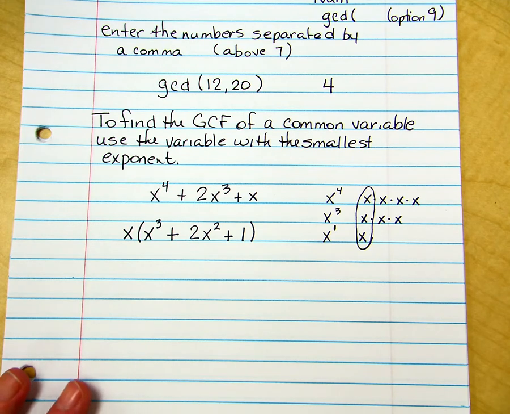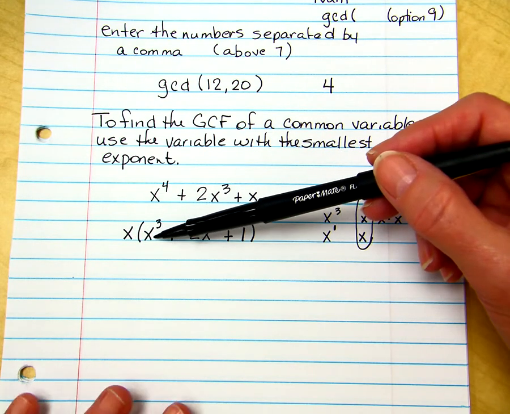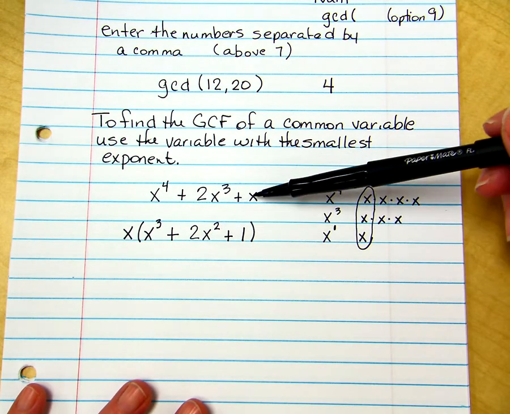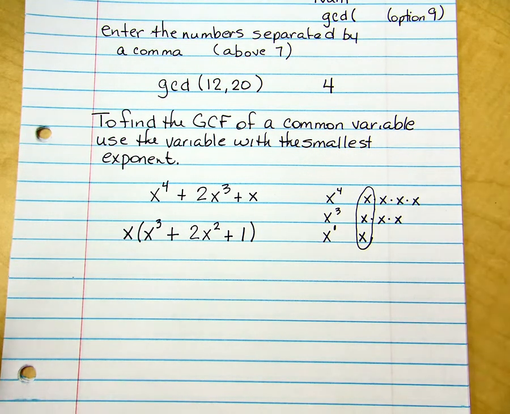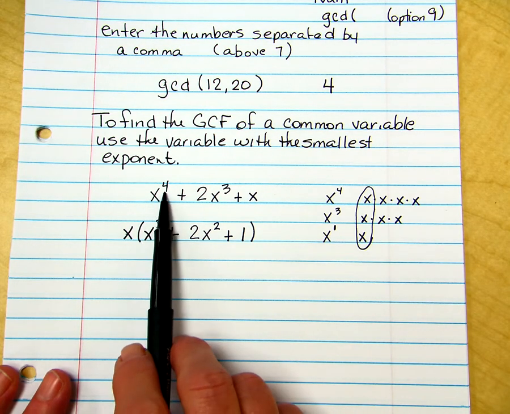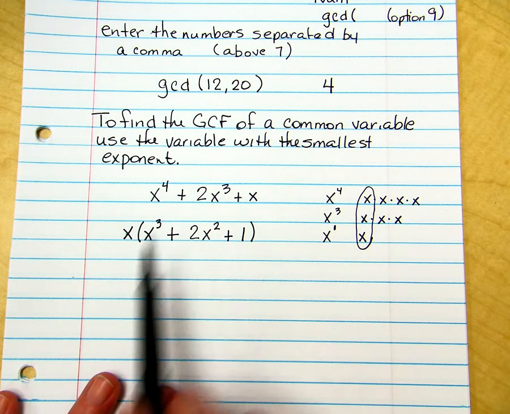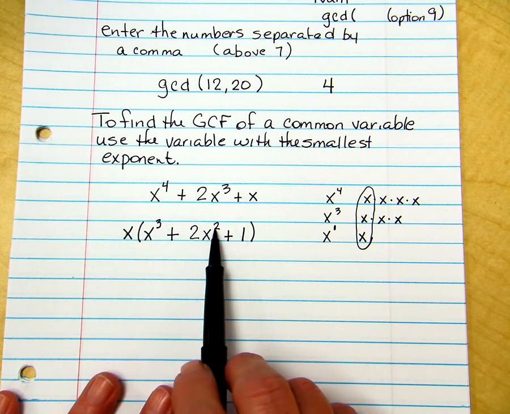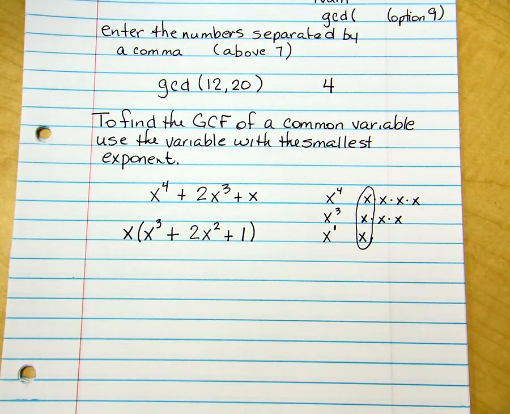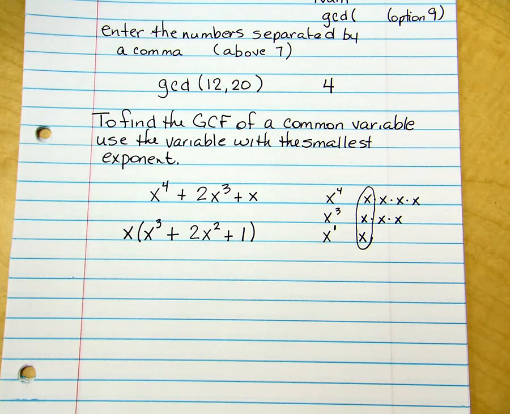You have several ways that you can look at this. You can say x to the 4th divided by x gives me x to the 3rd. 2x cubed divided by x gives me 2x squared. And x divided by x gives me 1. Or you can say, what do I multiply by x to get x to the 4th? I need 4 x's multiplied together. I have one of them. That means I need 3 more. For 2x to the 3rd, I already have one of the x's, so I need 2 more, and I need the 2. And I already have the x, so I just multiply it by 1.